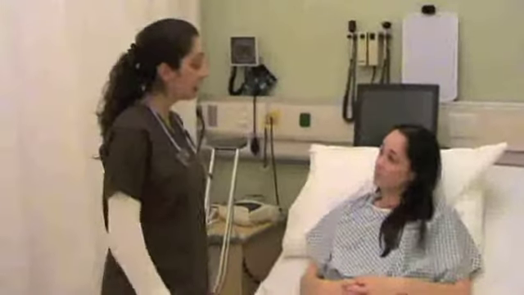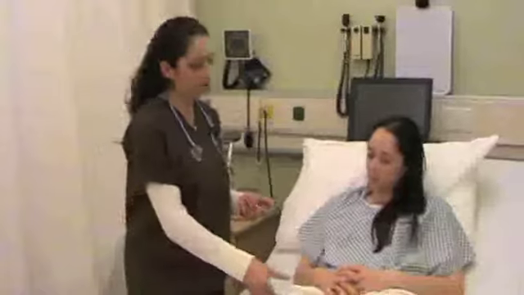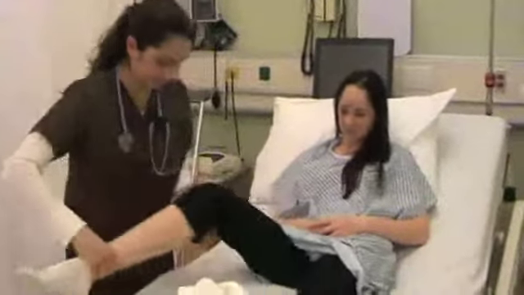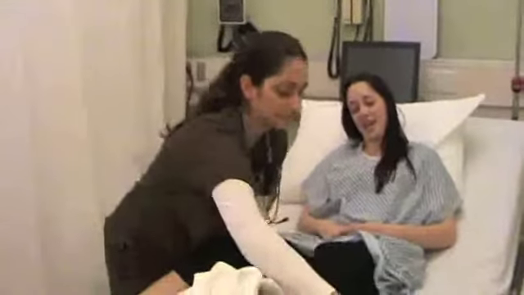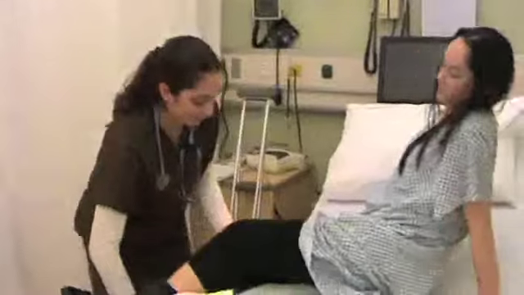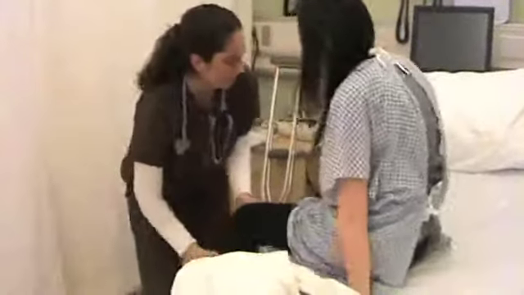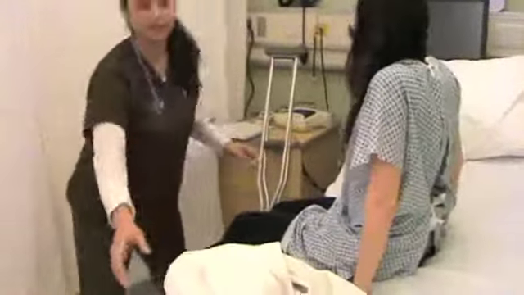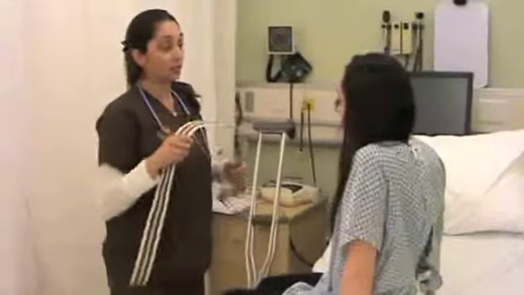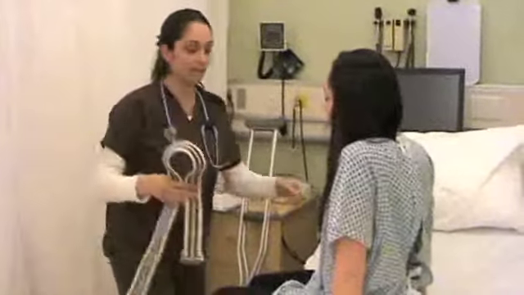Okay, Michelle, I'm going to try and move you to the edge of the bed, okay? So I'm going to help you. Good. Good job. All right. So now this is the gait belt. I'm going to put it on you, and this is going to help me in case you fall so I can grab you. Okay?